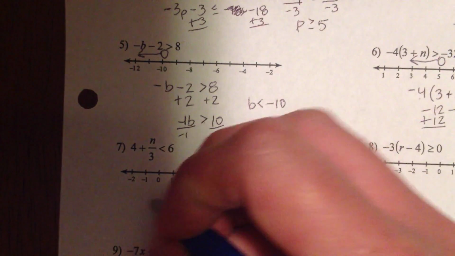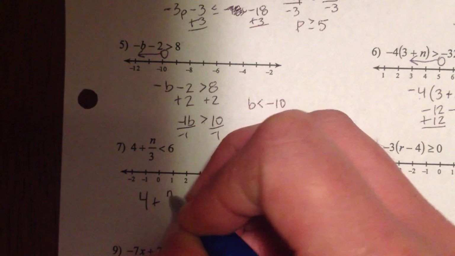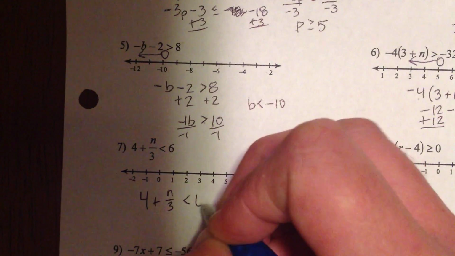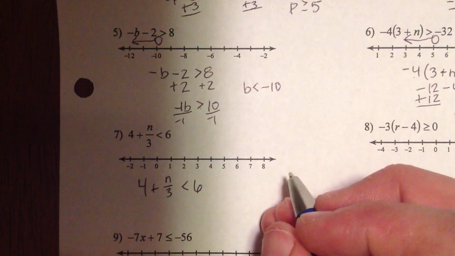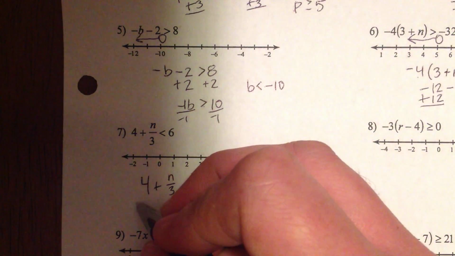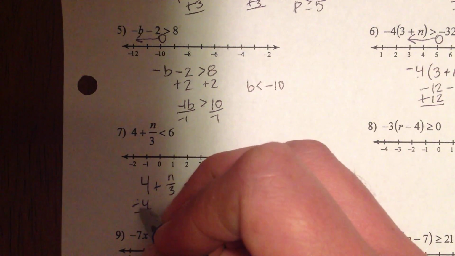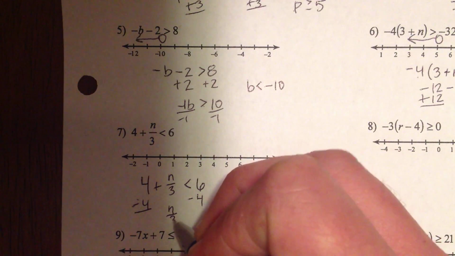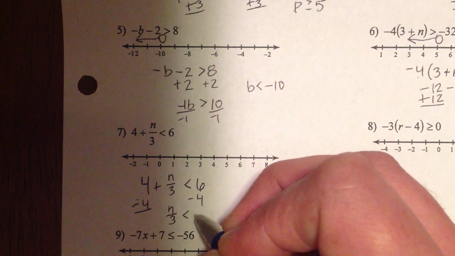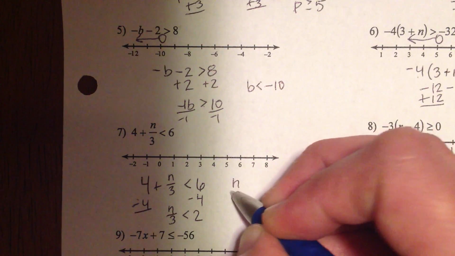Number 7, 4 plus a number divided by 3 is less than 6. I have to get rid of adding or subtracting before I can get rid of multiplying or dividing. I'm going to subtract 4 to zero that out. 4 minus 4 is 0. I have n divided by 3 is less than 6 minus 4, which is 2. So I'll rewrite that over here.